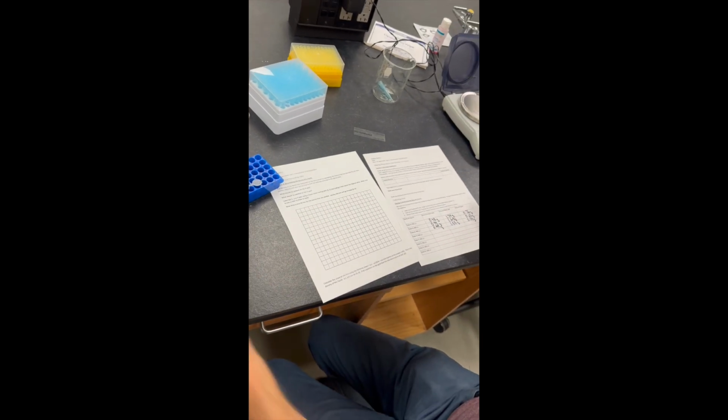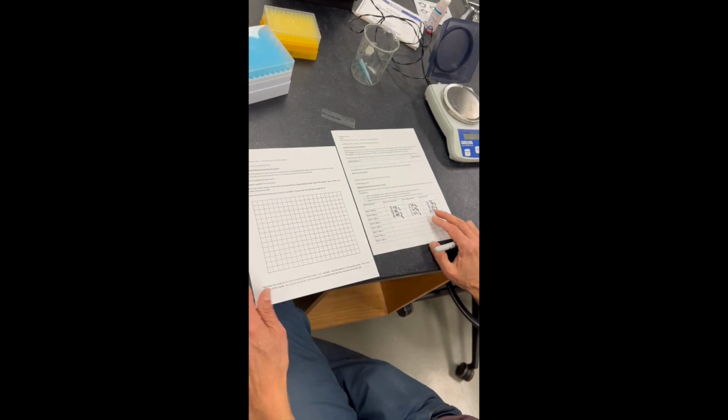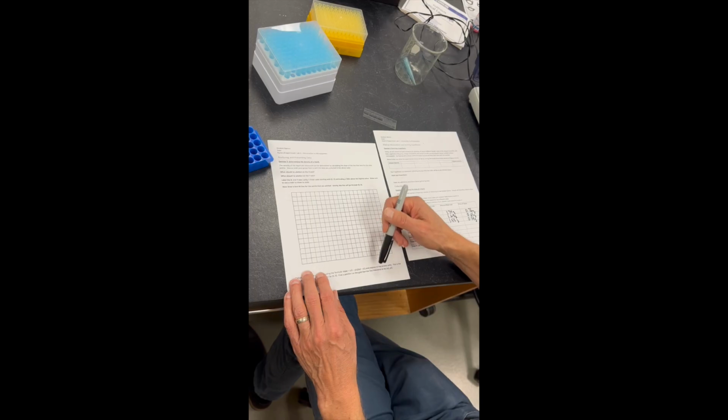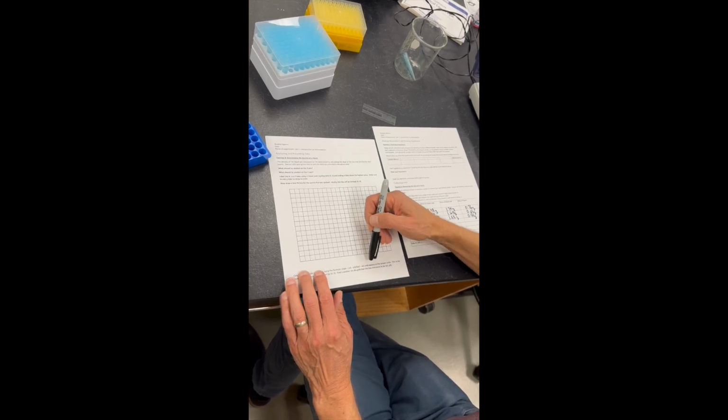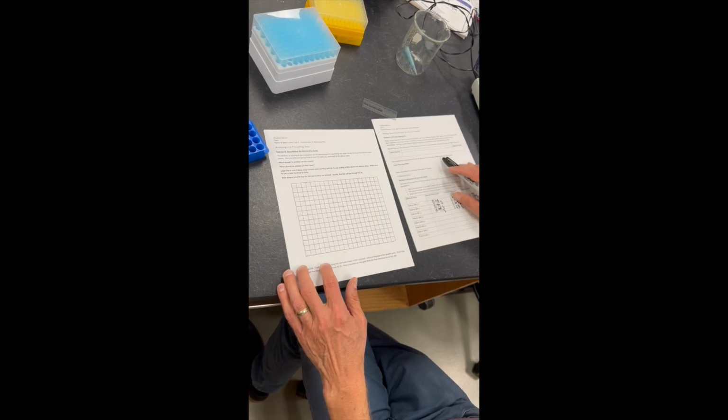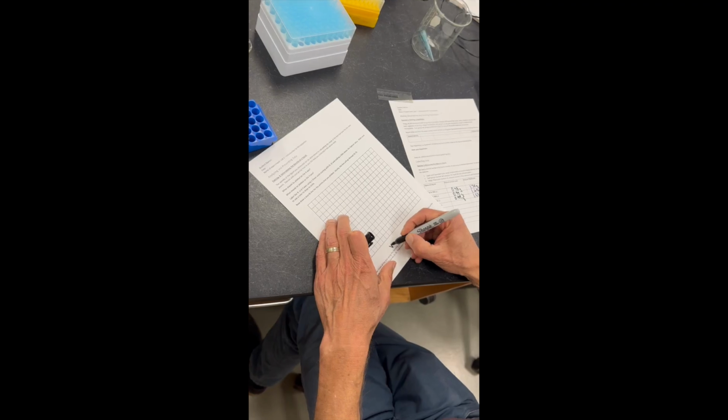Students will now graph their results. They're going to need to label the y-axis and the x-axis. Remember that the x-axis is going to have the independent variable, which in this case is the volume measured.